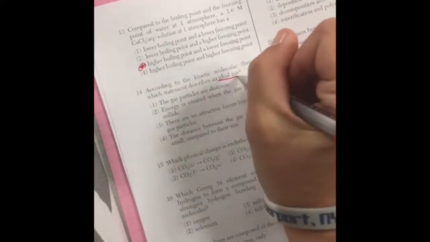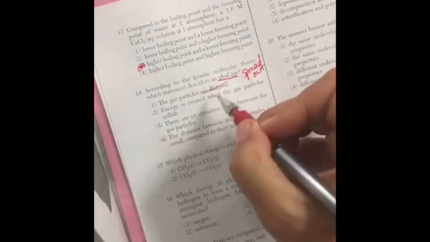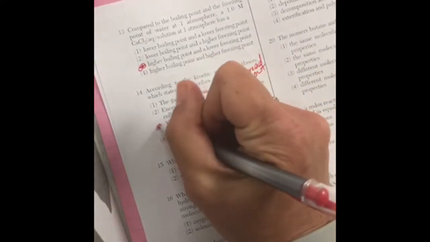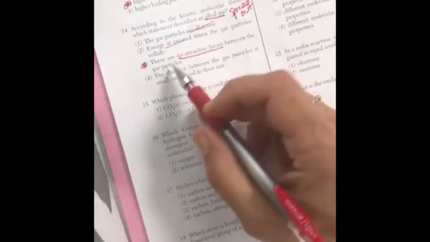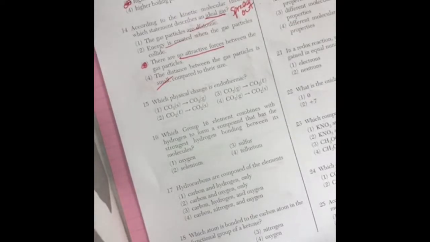According to the kinetic molecular theory, which one describes an ideal gas? So ideal gases want to spread out. So diatomic, no. Energy is created, no. No attractive forces, yes. There's no attractions, which is why they spread out a lot. And then you don't want this one. The distance between gas particles wouldn't be small, it would be large because they're spread out.